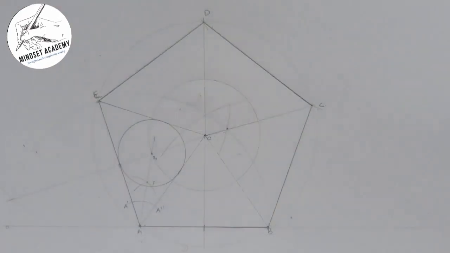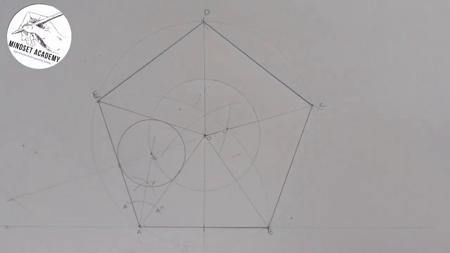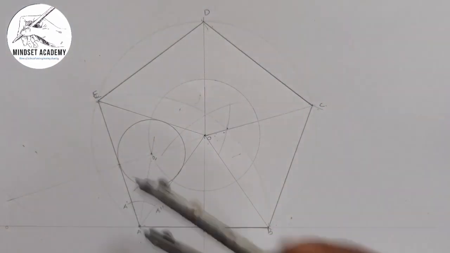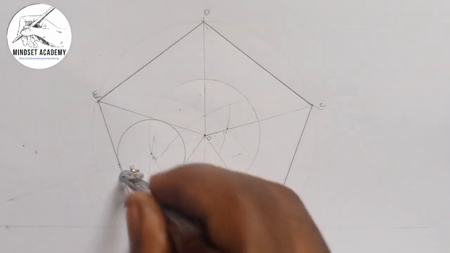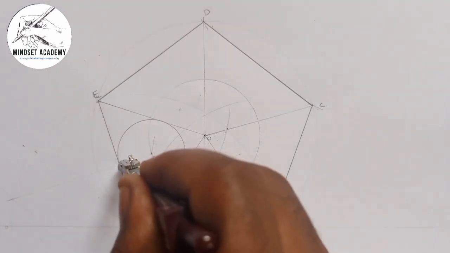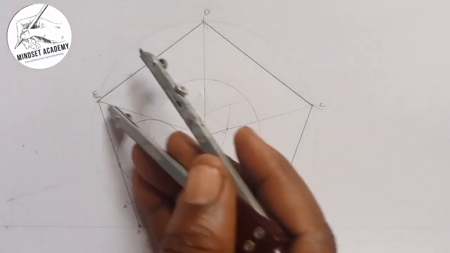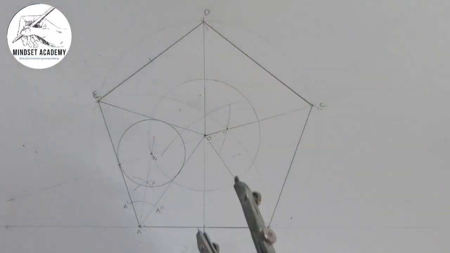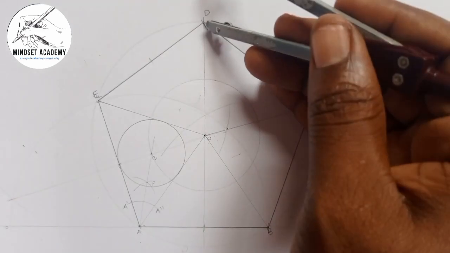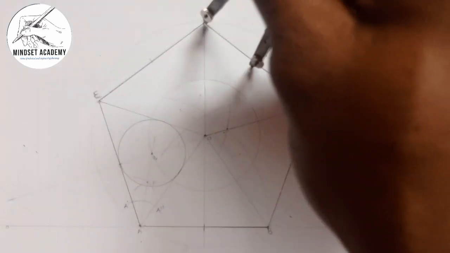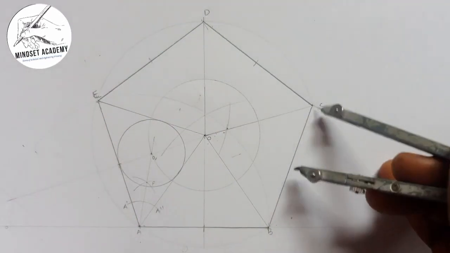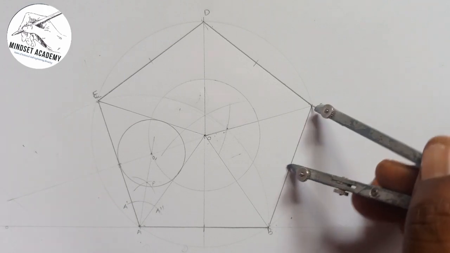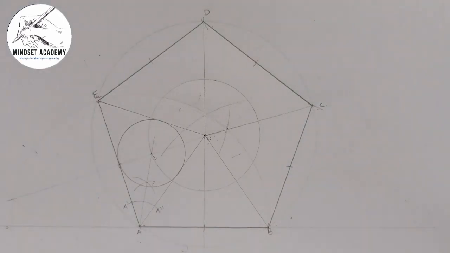You can see that. So what I simply need here is, if from here to here is the center to this, I'll come from here to get another center. I'll come from here to get another center, depending on how you want it.